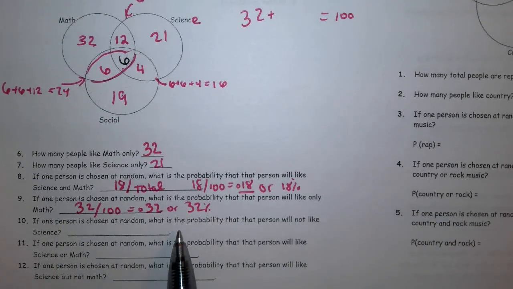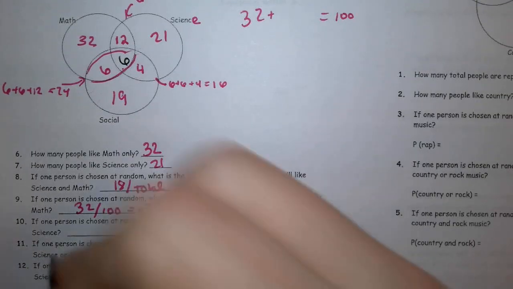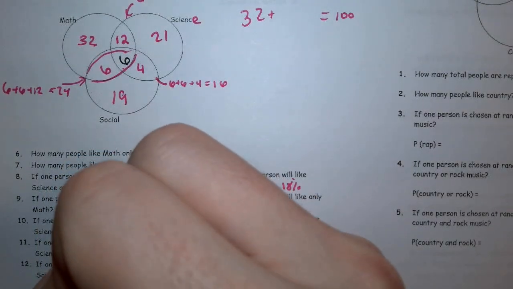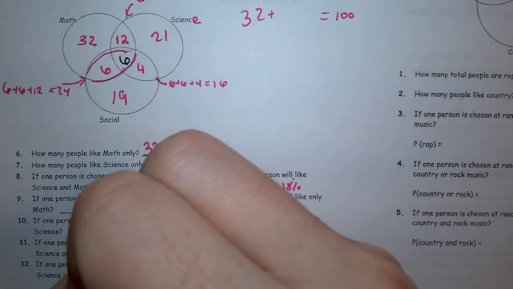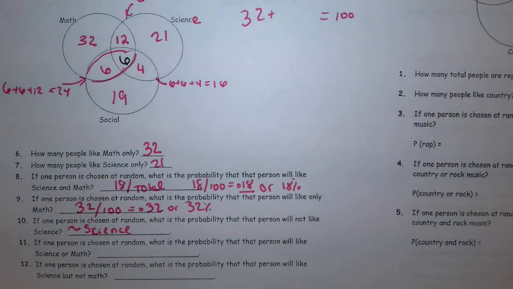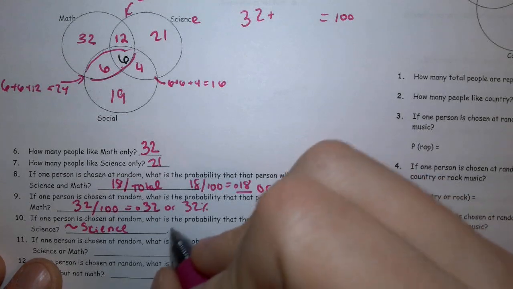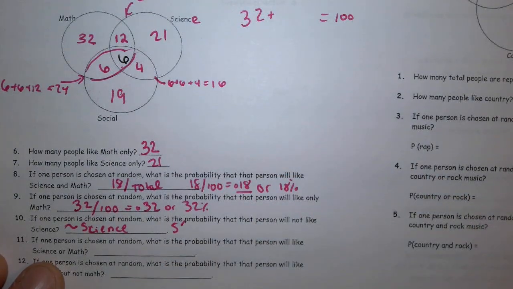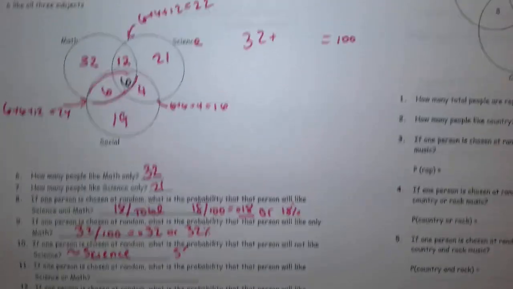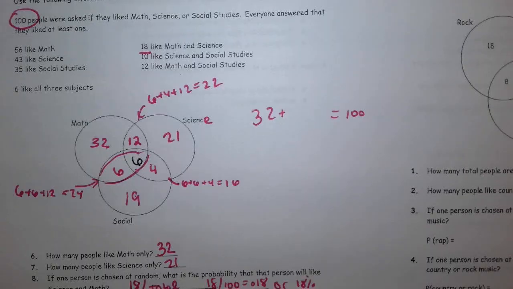If one person is chosen at random, what is the probability that person will not like science? Which, by the way, could be written like this, not like science. This little squiggle means they don't like it. Or it could be science prime, like an S prime. Okay? So how many people don't like science? There's a lot of people that don't like science.